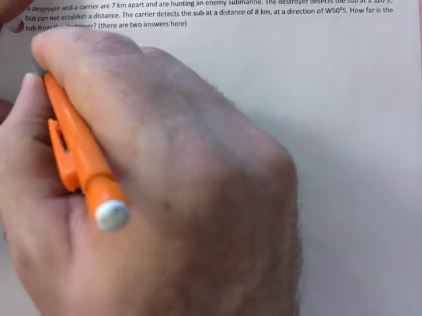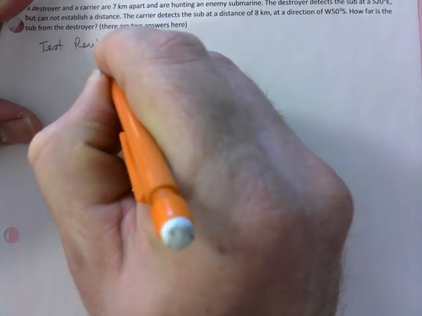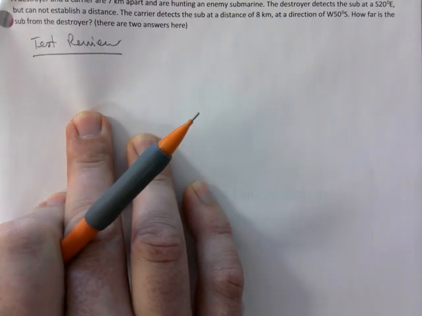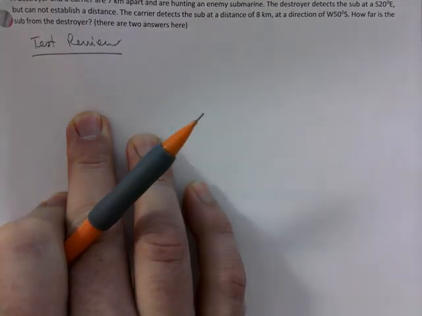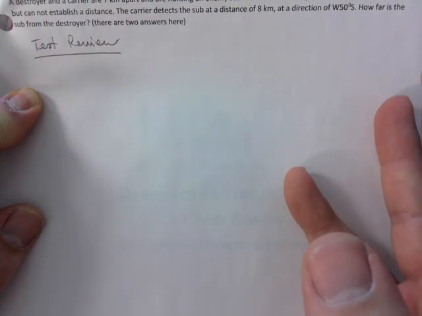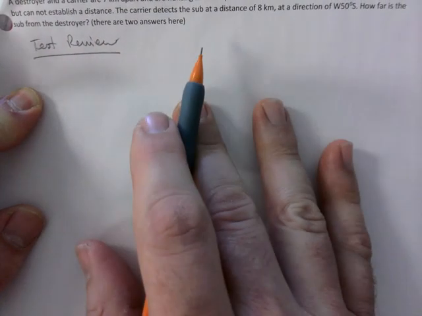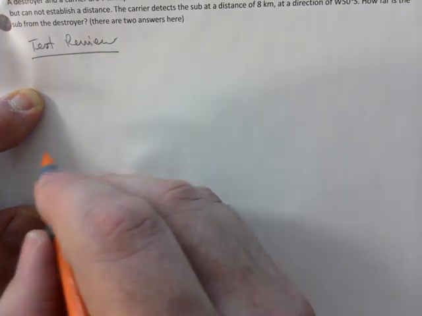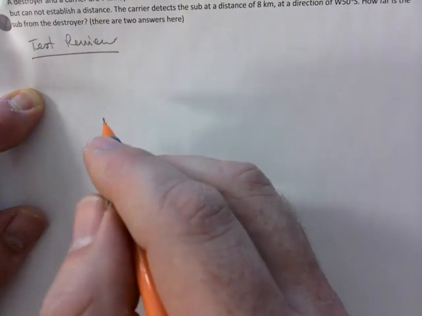Okay, there we go. So I'm just going to call this test review. Yeah, the test is not first period for once, right? Yay. So I'm just going to run through some scenarios. I'm not going to solve anything today, right? But you should be able to tackle everything that has to do with a right angle.